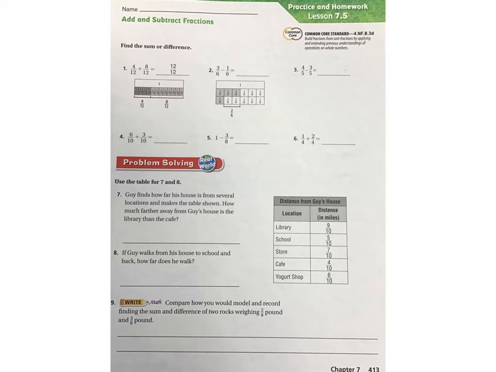First thing we look at is, are the denominators the same? Yes. We have 12 and 12. So then we just have to add the numerators. Okay, so 4 plus 8 is 12, and 12 out of 12 equals 1 whole. Good job. Okay, let's look at, I think number 2 kind of walks you through it.